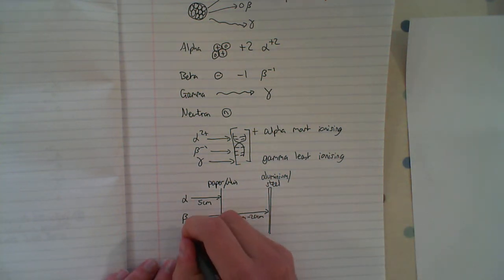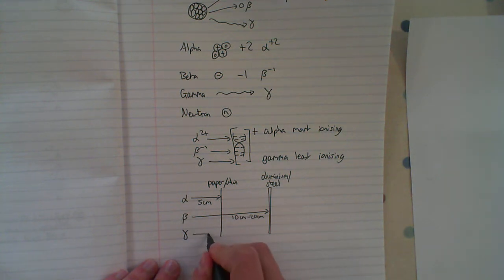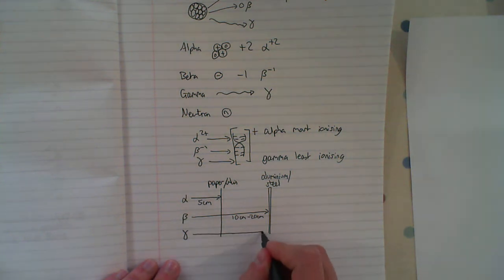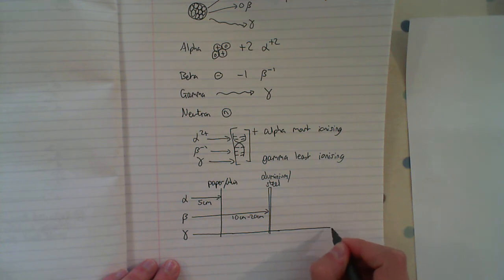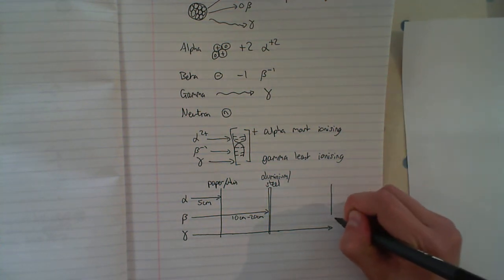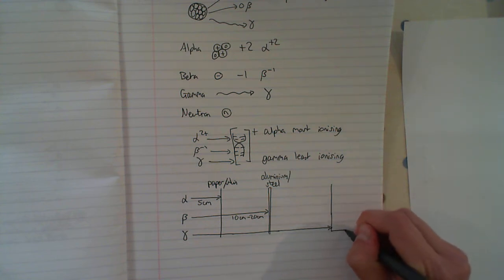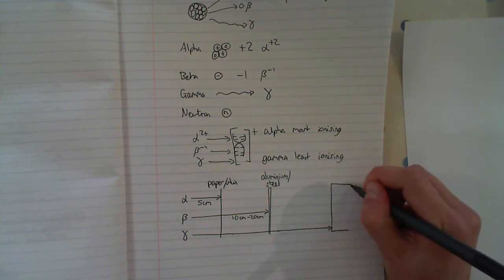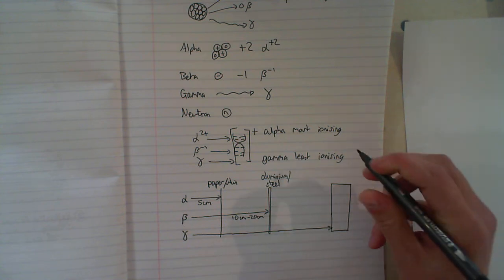And gamma is the most penetrating. Gamma can penetrate paper and skin. It can penetrate through thin metals, and it can even penetrate a little bit through thick concrete, thick lead. So you have to make it really thick. The thicker it is, the less it penetrates.